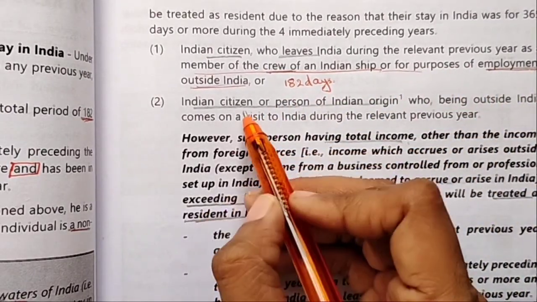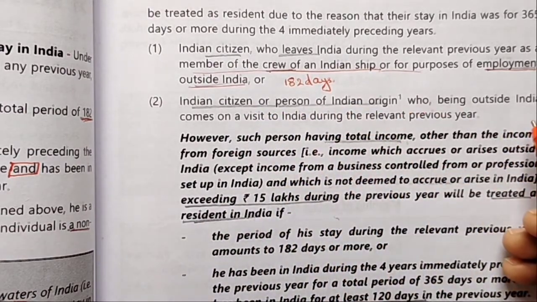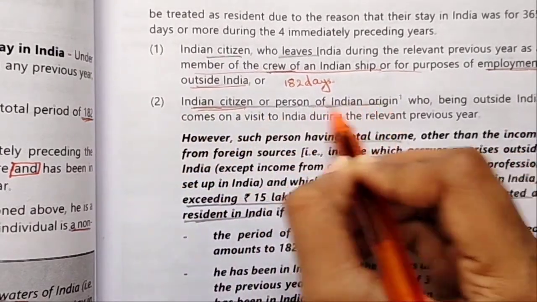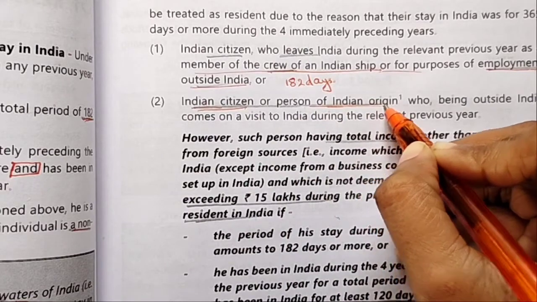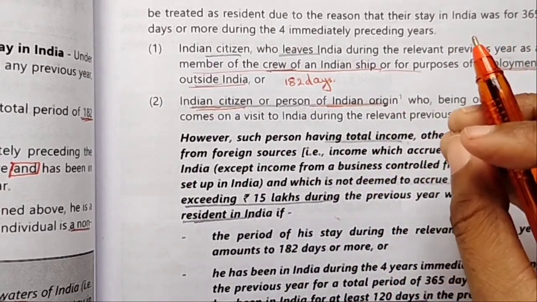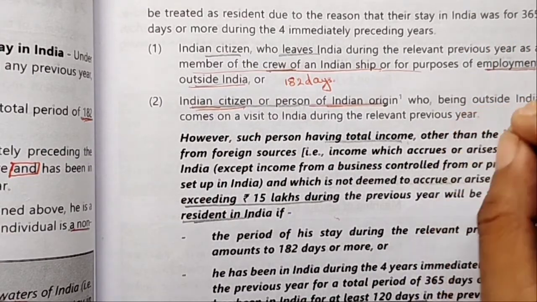Now, the second category is that the Indian citizen or a person of Indian origin who, being outside India, comes to visit India during the previous year. A person of Indian origin means either he or his parents or his grandparents were born in undivided India.